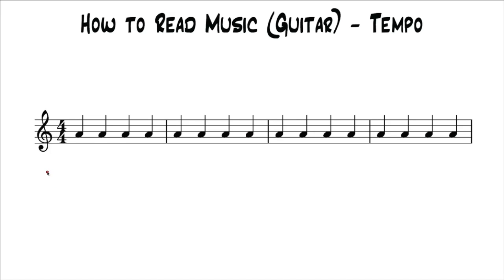So if you were to look at your screen right now, you'd have your clef sign, then you'd have your time signature, and that would tell you how many beats per bar, what note gets the beat, and that would give you a lot of information. But you could play what's written right here really fast, really slow, at a medium pace. There's nothing indicating what speed you should play this.